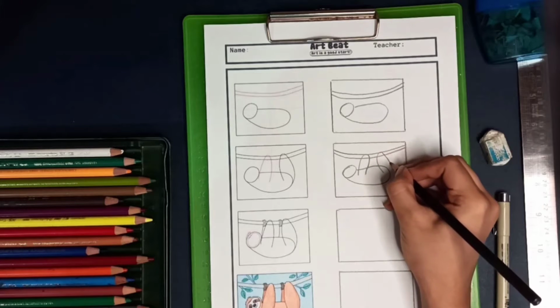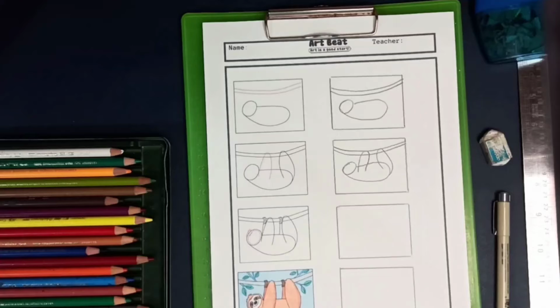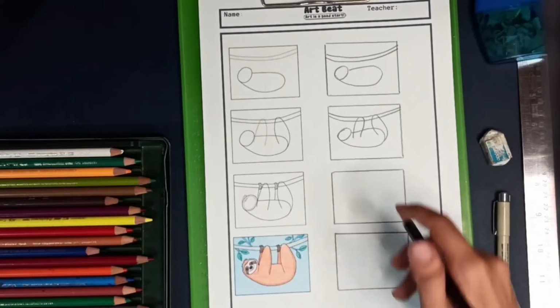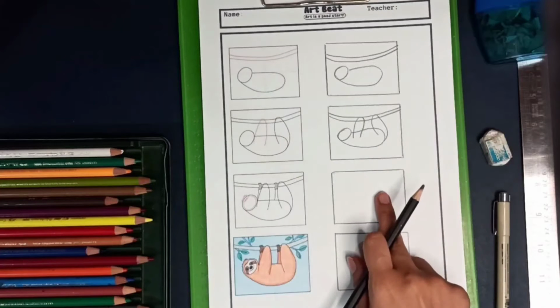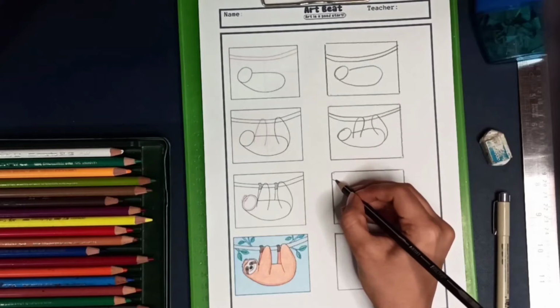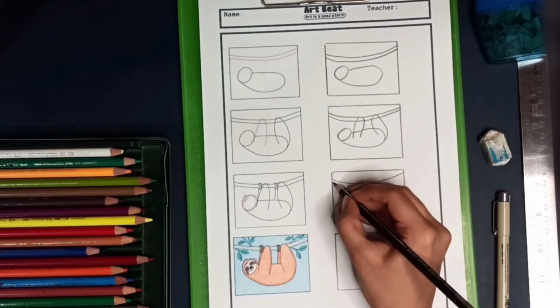Now let's add on the legs. We are drawing them as two upside down letter U. It is like a letter U which is upside down. This is because our sloth is hanging upside down using its legs.